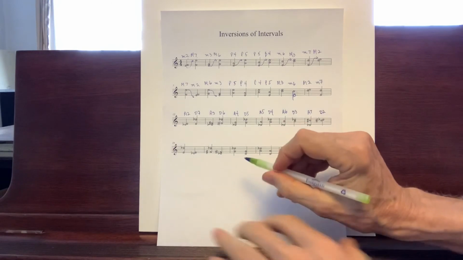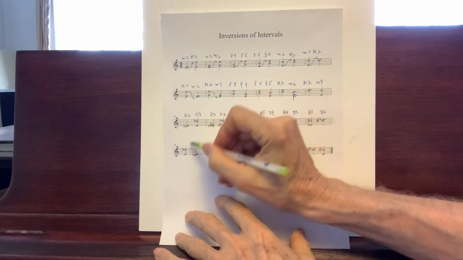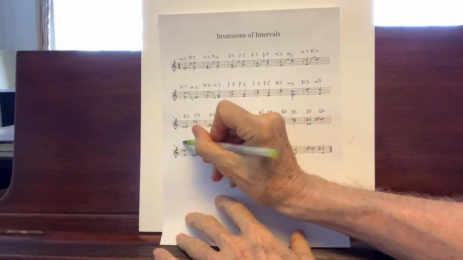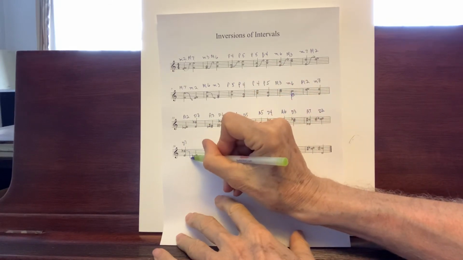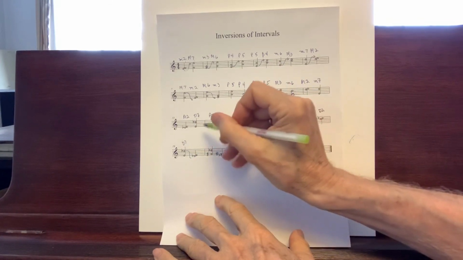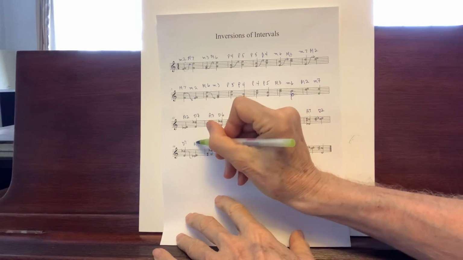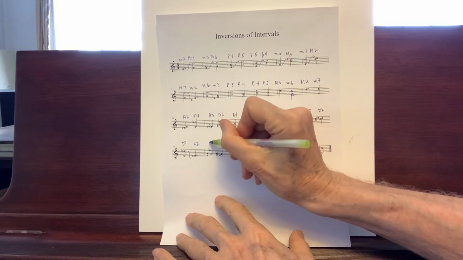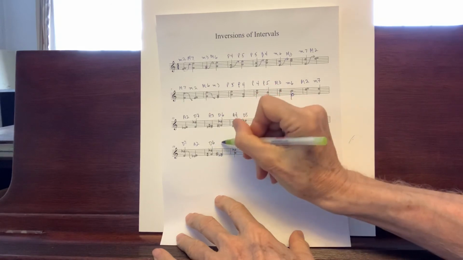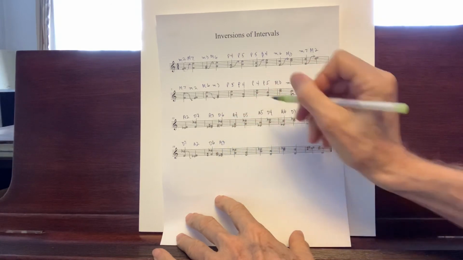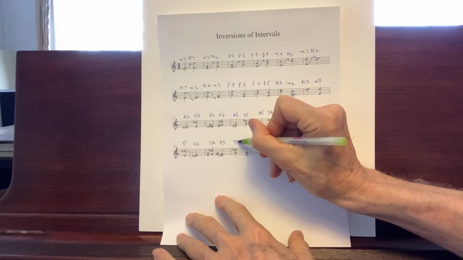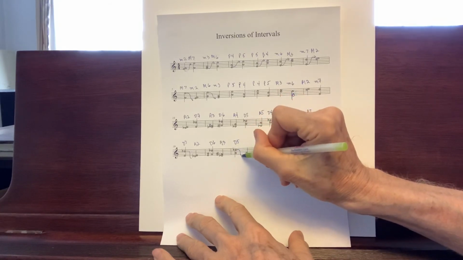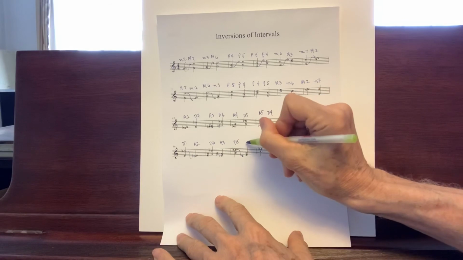And let's take a look at the reverse. We begin with a diminished seventh. I bring that D flat down an octave below the E, and I get my augmented second. And then a diminished sixth becomes an augmented third, diminished fifth, G to D flat, comes down, becomes an augmented fourth.